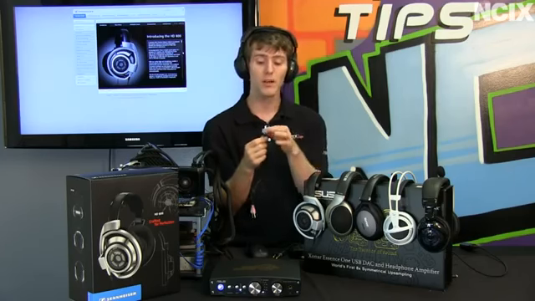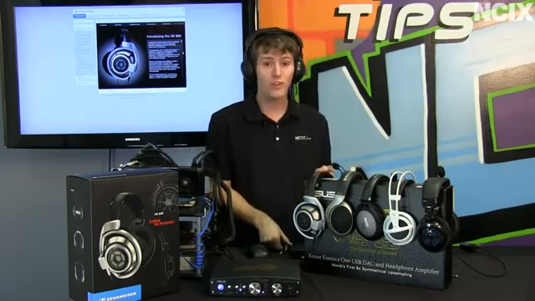USB. You start to find USB connections on some gaming headsets. The reason for that is it consolidates it down to one connection and it gets users away from onboard audio. There's advantages and disadvantages. One of the disadvantages is that you're tied down to devices that have a driver that supports your headset.